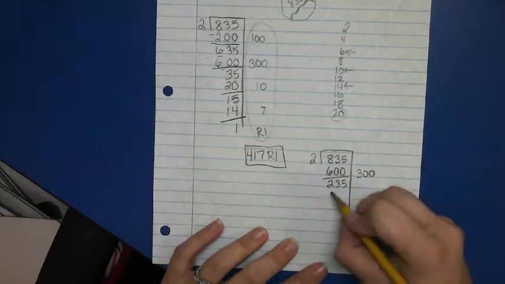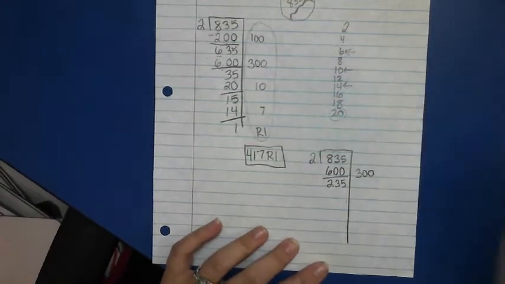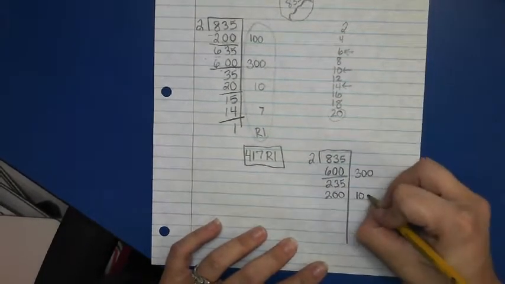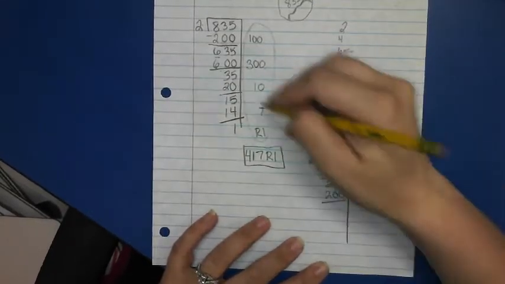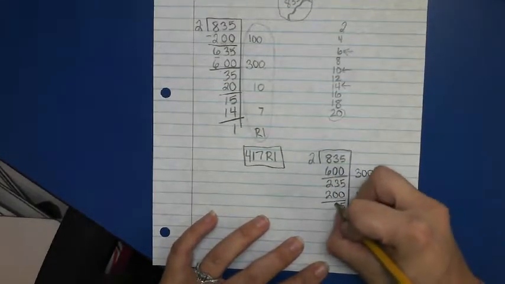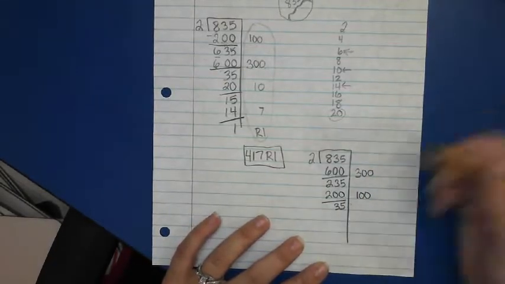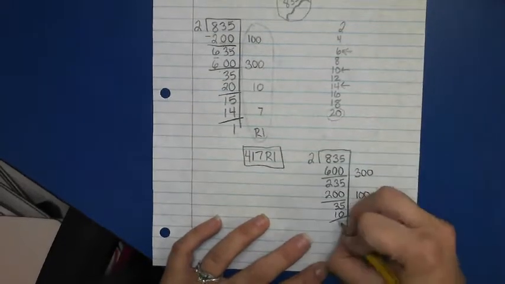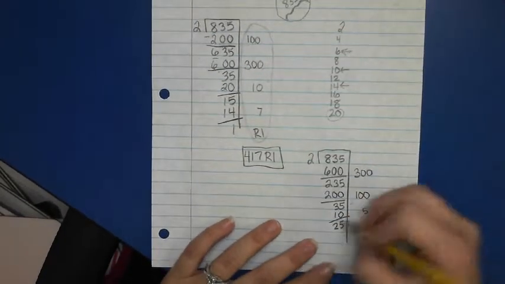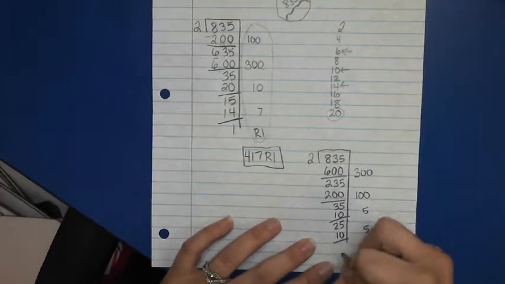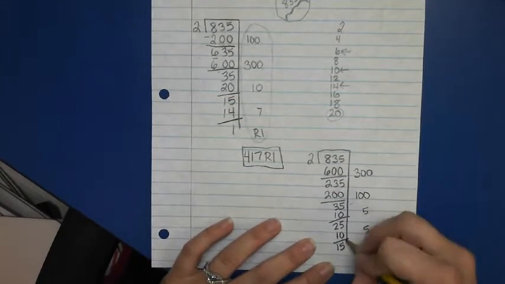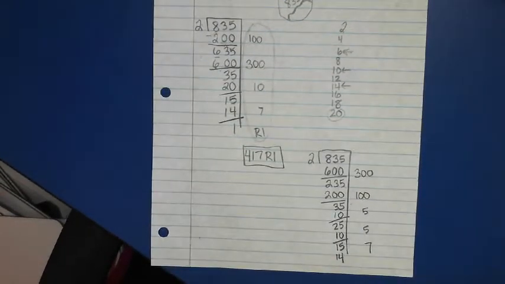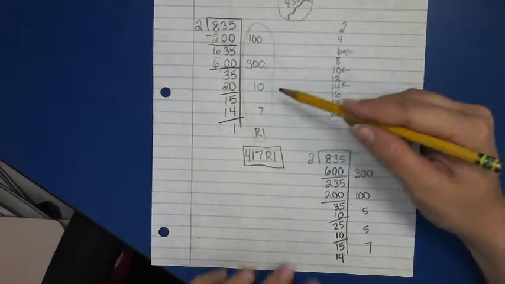Well, let's see. I could take out 20, 200. That would give me 100. And I'm realizing I'm doing the same thing but backwards, and that's okay. And then I get down to that 35. I could take out maybe I just want to take out 10. Maybe I want to take out 10 more. And maybe finally I can take out that 14 by taking 7. And that would give me the same answer that I got over here.